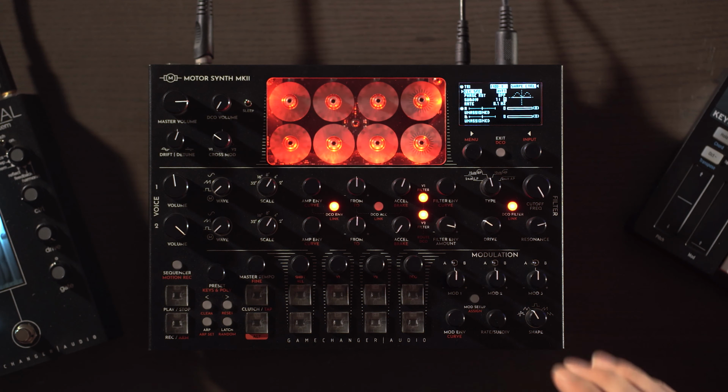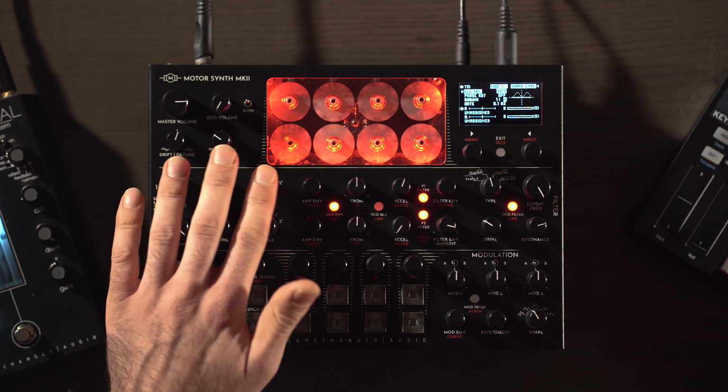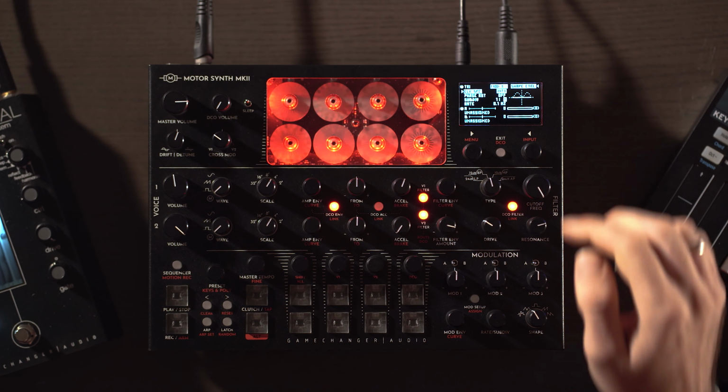This video features the modulation section, which can modulate nearly any parameter on a motor synth, regardless of it being on the front panel or in various screens. I will show you the modulator setup process, as well as play a few musical examples, and finally, I will share a few tricks how to maximize the utility of the modulation section beyond what might initially seem possible.